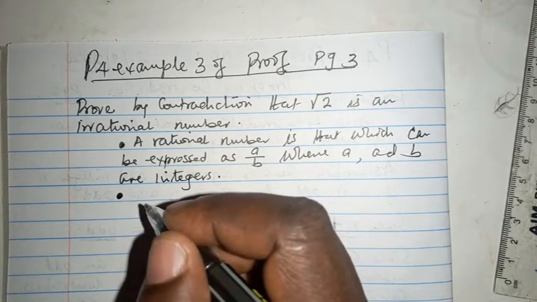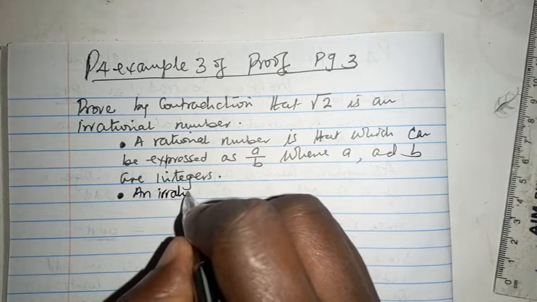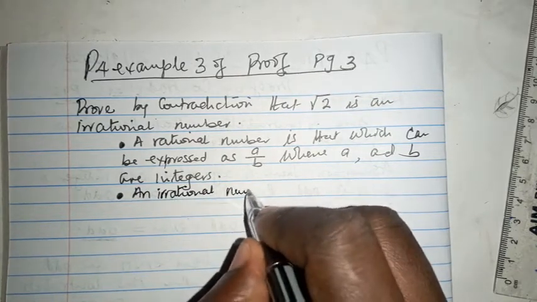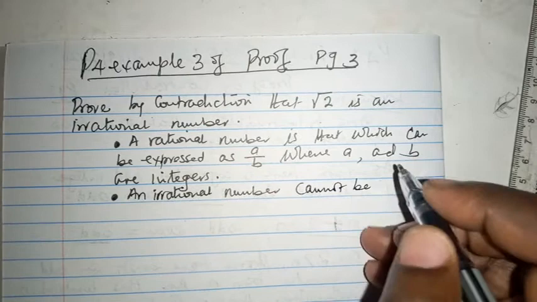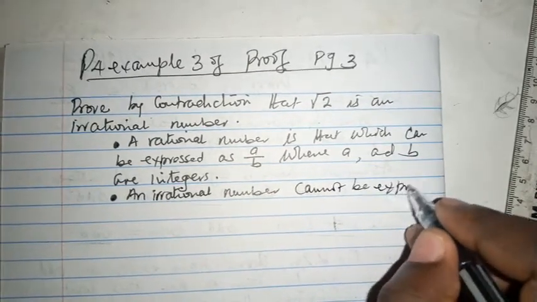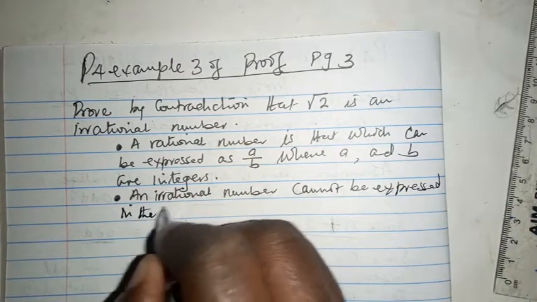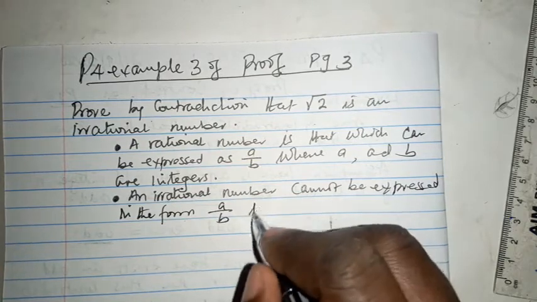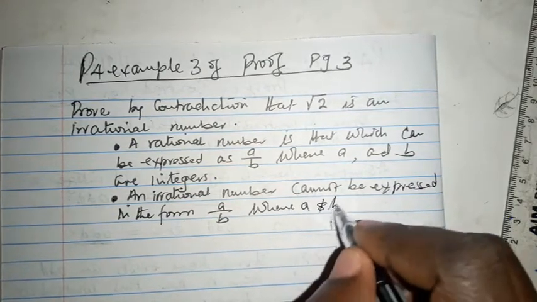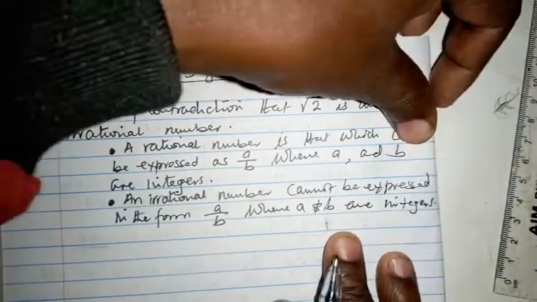Let me say something else also. The second point is about an irrational number. An irrational number cannot be expressed in the form a over b, again where a and b are integers. It cannot be expressed.